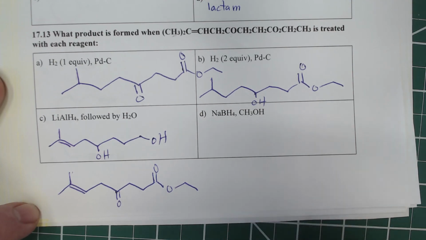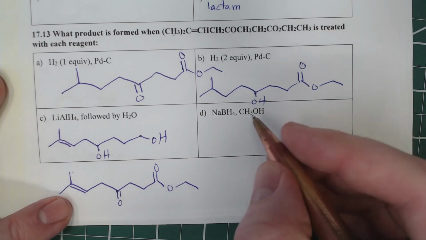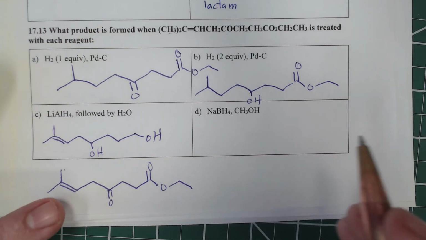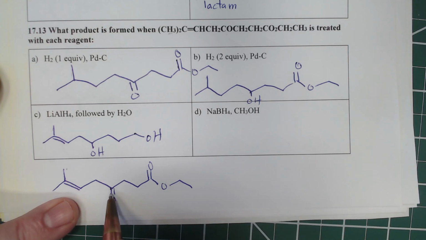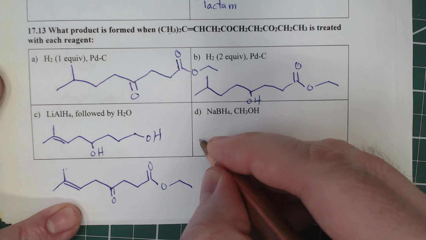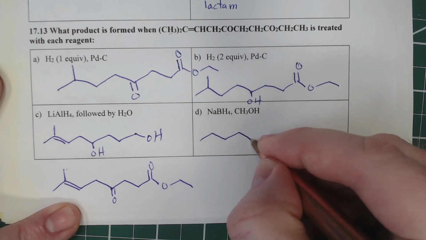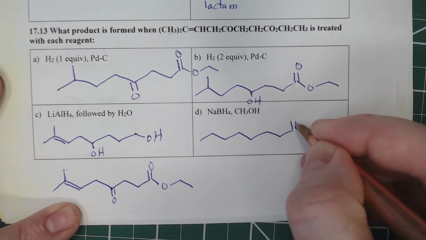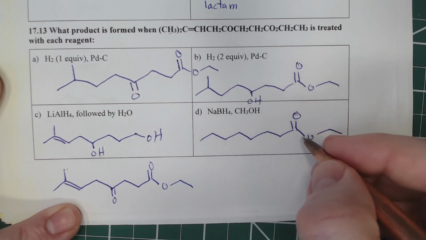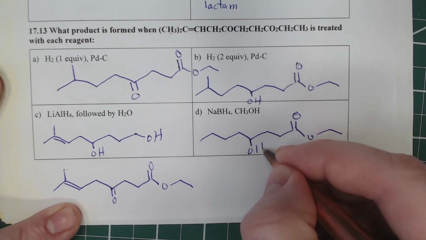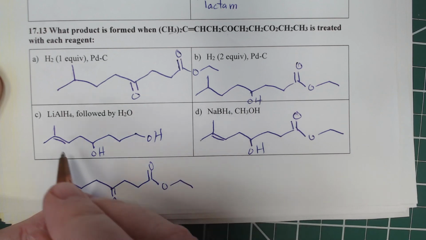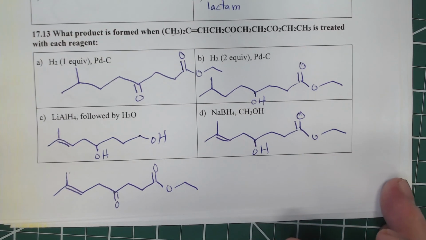And then finally, our last problem on this particular video is we're going to use sodium borohydride. Well, sodium borohydride will only affect aldehydes and ketones. So we have this ketone here. It will leave the alkene unaffected and this ester unaffected. All right, so that ester is unaffected. And our ketone is here, and that becomes a secondary alcohol. And then the alkene, like I mentioned, is unaffected.